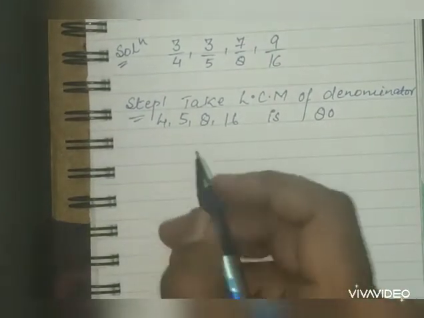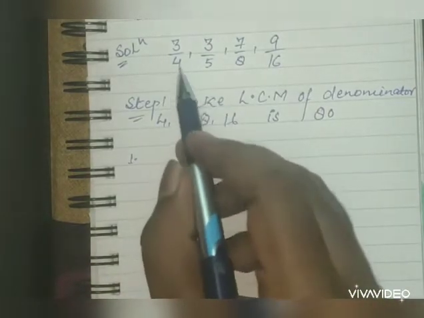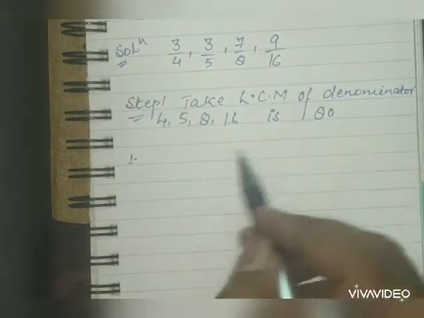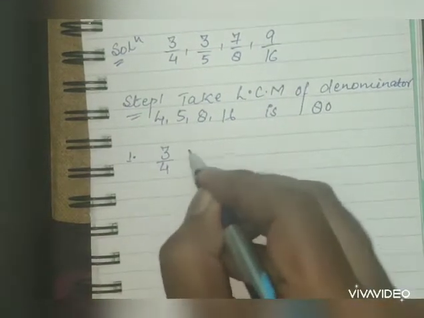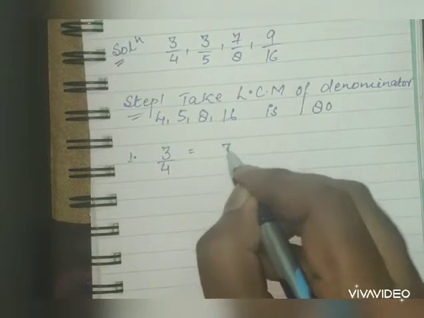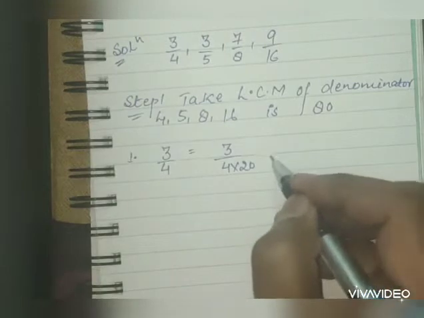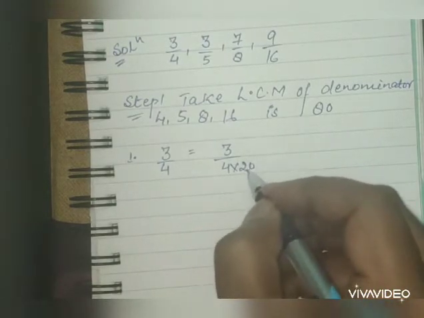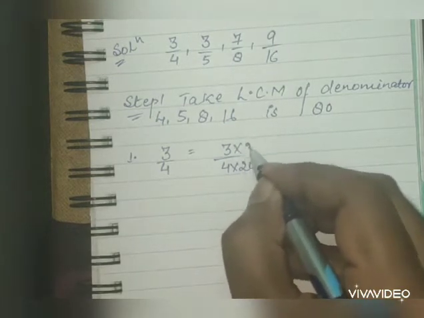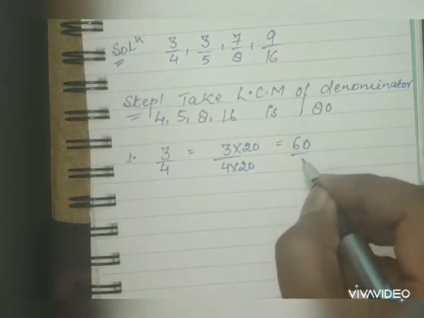Okay, now we will convert step by step all the fraction denominators into 80. Okay, 3 by 4. Now how to convert it? We will multiply with 20, because 4 multiplied by 20 gives you 80. So multiplying 20 in the denominator, we will multiply 20 in the numerator also. So we will get 60 upon 80.